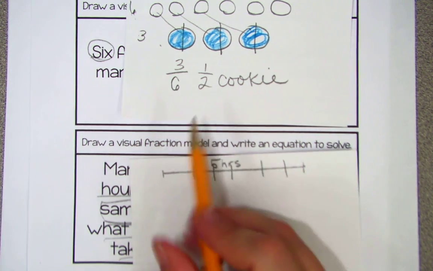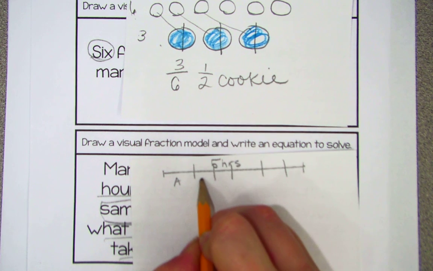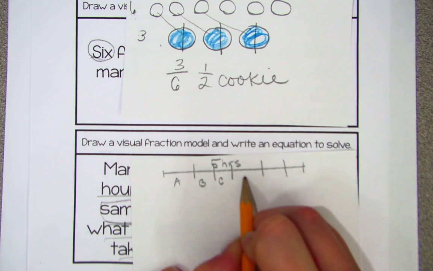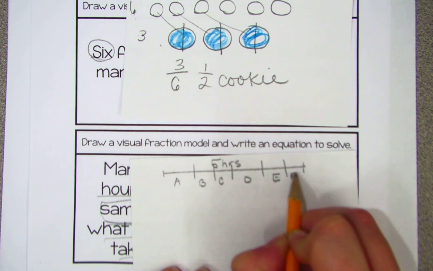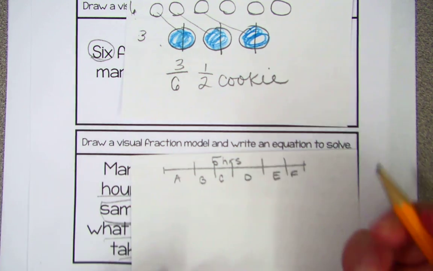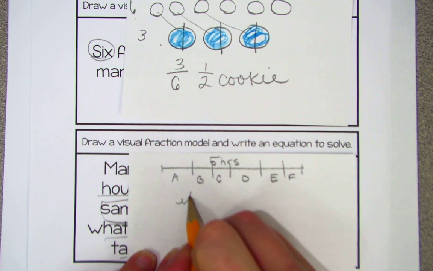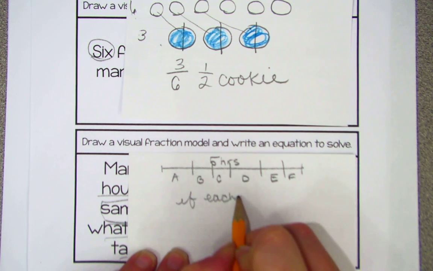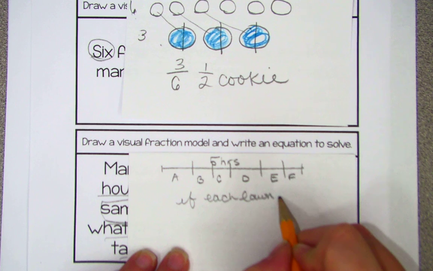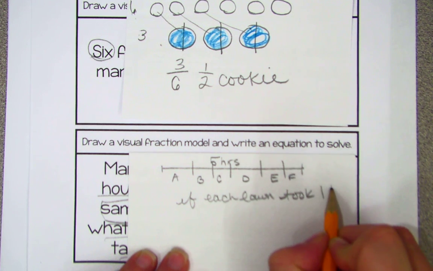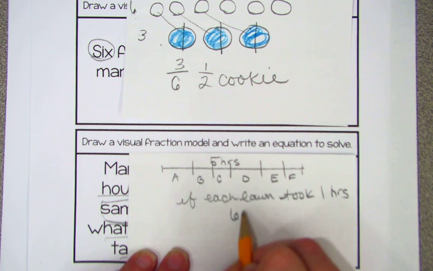And I have time to mow person A's lawn, person B's lawn, person C's lawn, D's, E's, and F's. Is each lawn going to take an hour? No, because that would be 6 hours, right? If each lawn took an hour, it would equal 6 hours.